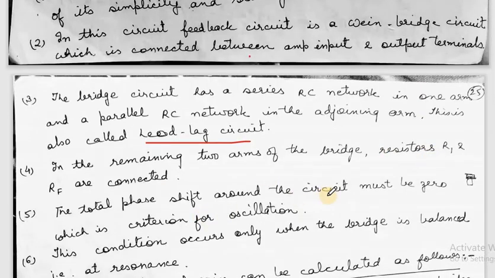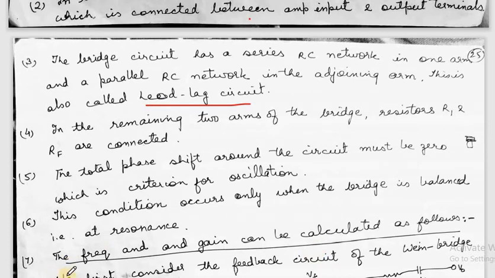The total phase shift around the circuit must be 0. This we know is the criterion for oscillation. This condition occurs only when the bridge is balanced, that is, at resonance. So we need to find when the bridge will be balanced, that is, its condition, and the frequency of oscillation. These are the two things we have to calculate, and we'll calculate them with the help of the above diagram.